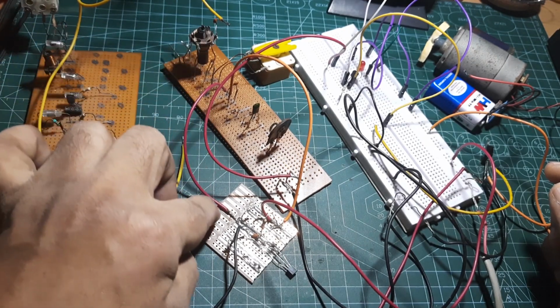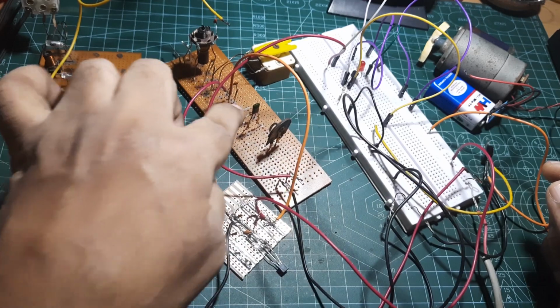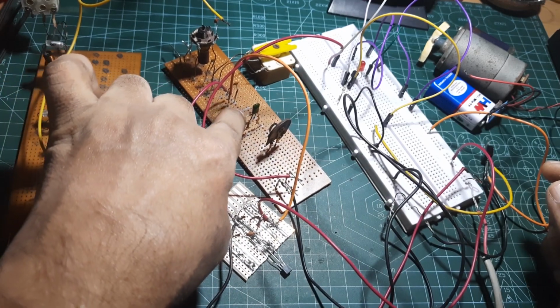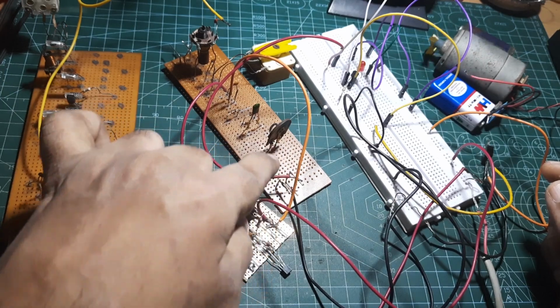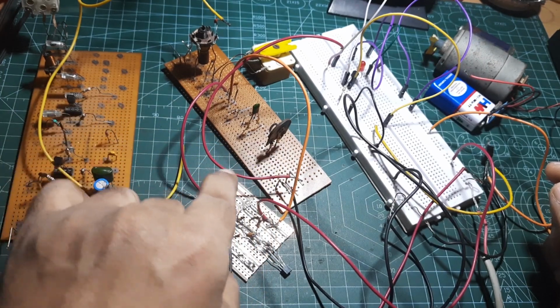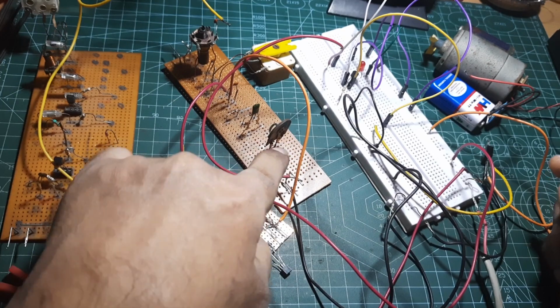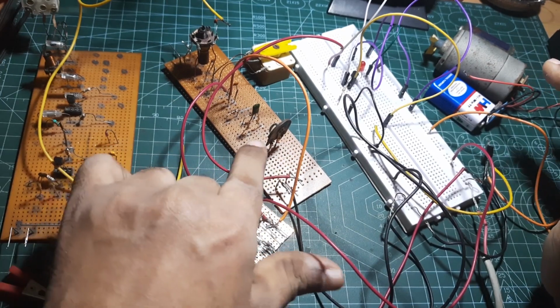Then it is amplified by this transistor. It is DC detected. It is converted into DC voltage then, and it is currently switched on. So that is why the motor is running.